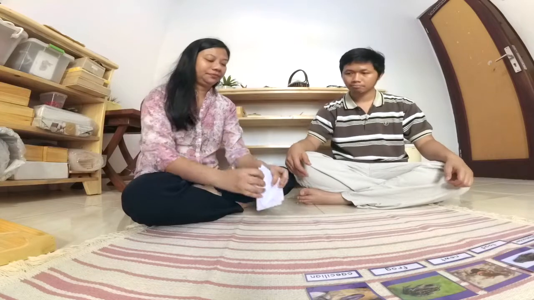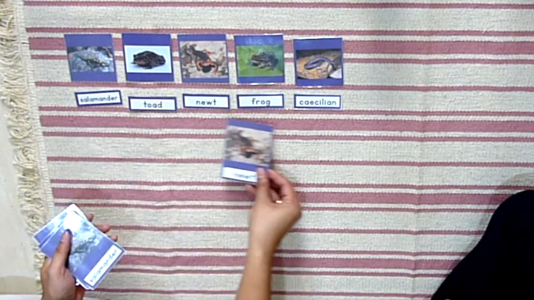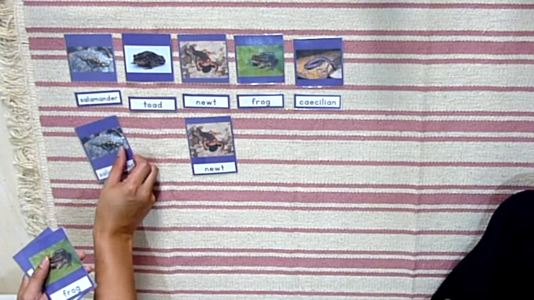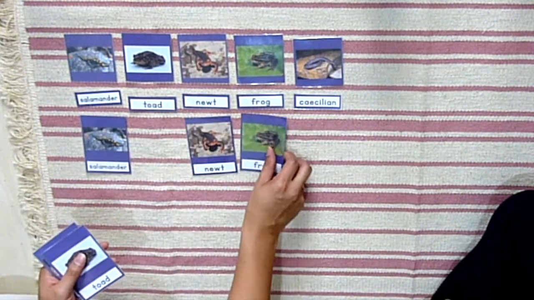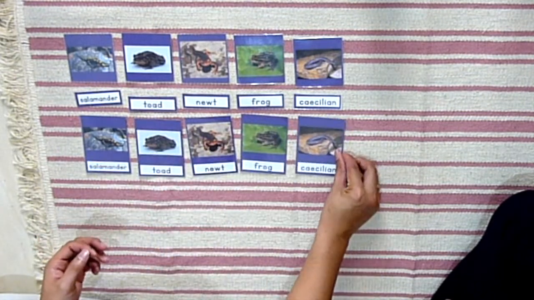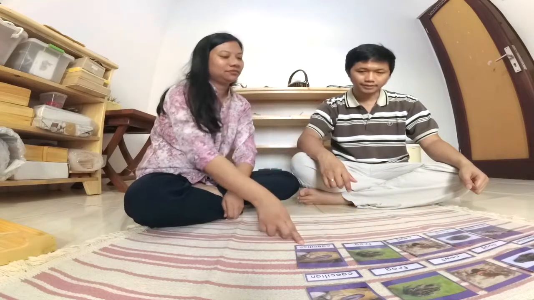I'm going to give you a set of control cards. Can you match the cards to the pictures? Sure. Newt. Salamander. It's a frog. Toad. Sicilian. Yeah. Okay, so Ari, today we've learned about amphibians and we've learned about salamander, toad, newt, frog, and Sicilian.